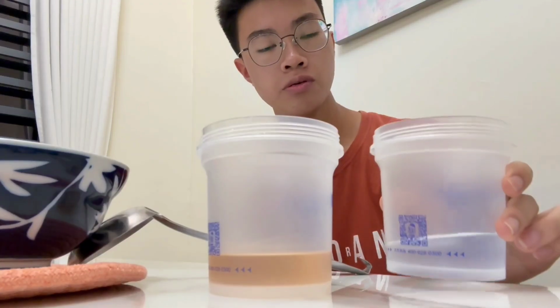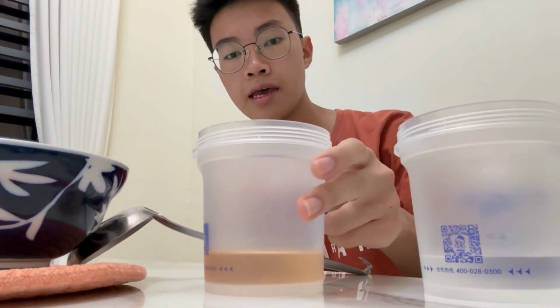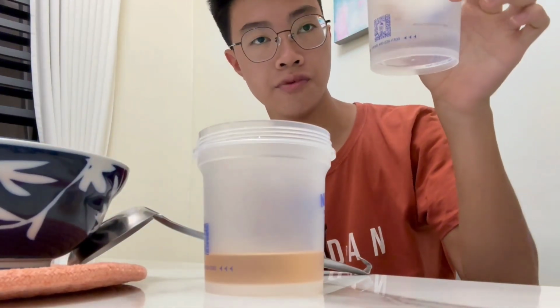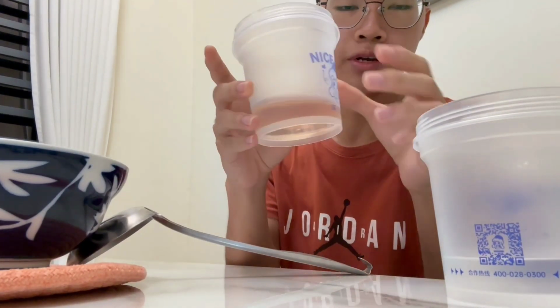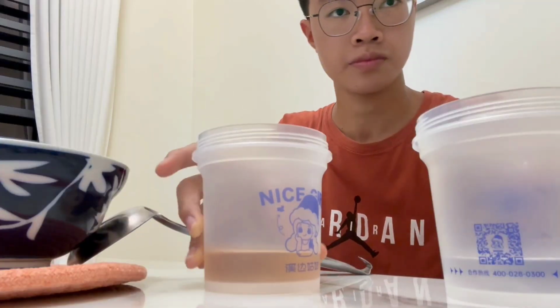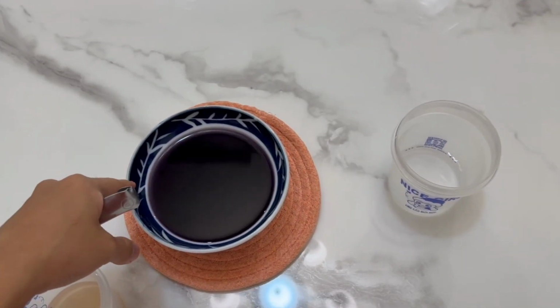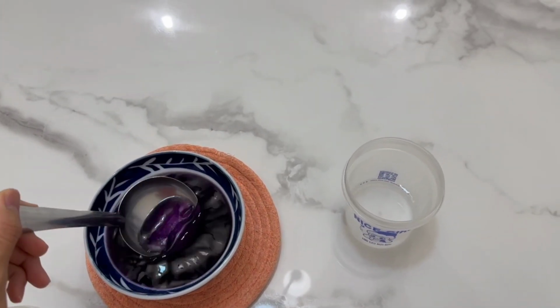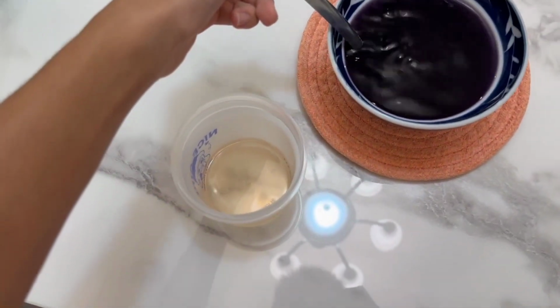So now I'll be doing vinegar along with detergent water. And before we add in our red cabbage, you can notice that the vinegar solution appears to be clear in color, while the detergent water appears to be reddish and pink in color. So as you guys can see, I prepared my red cabbage solution, which is purple in color. Looks something like this. And now I'll be adding a spoon into our vinegar along with detergent water.